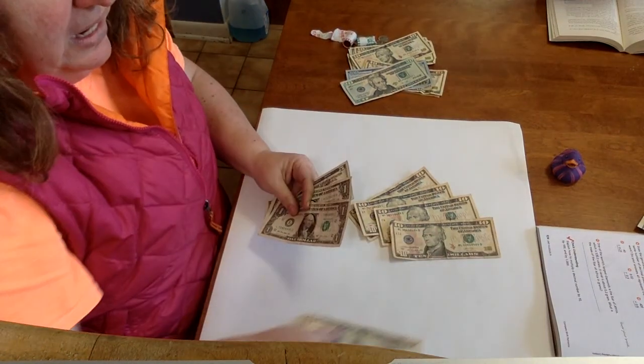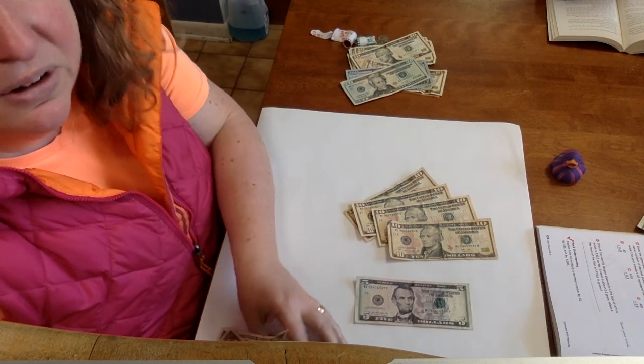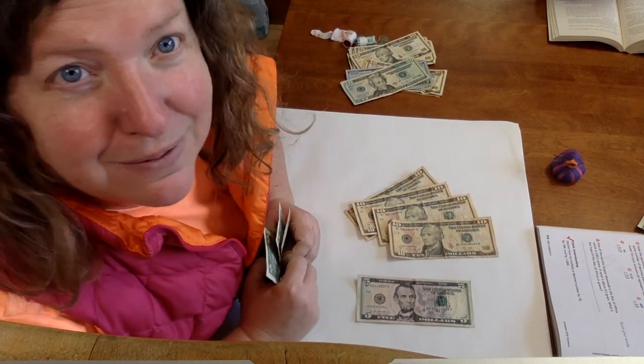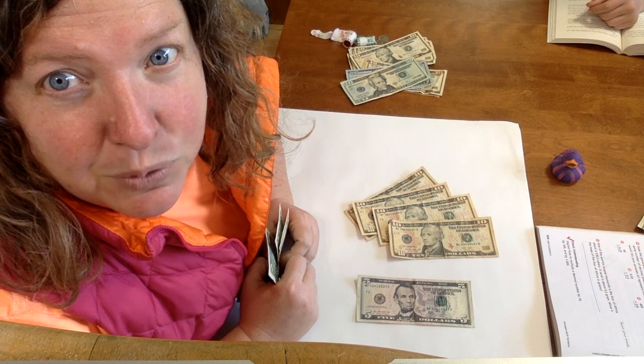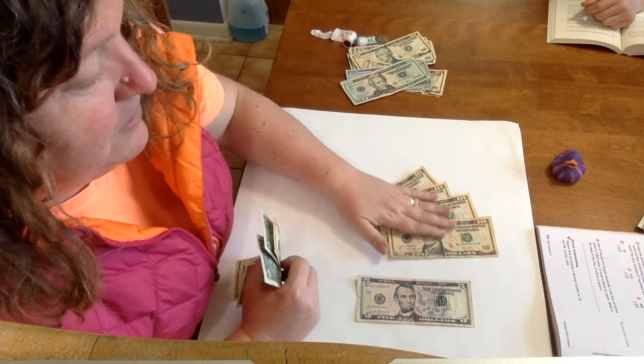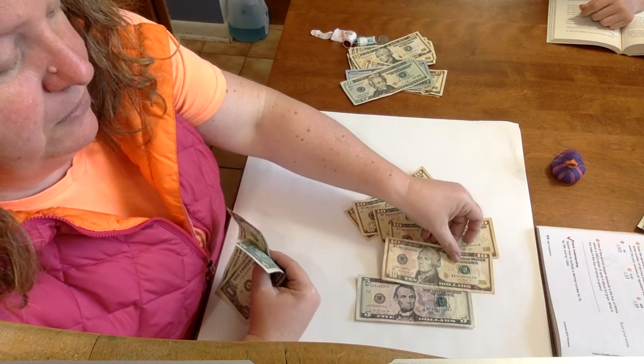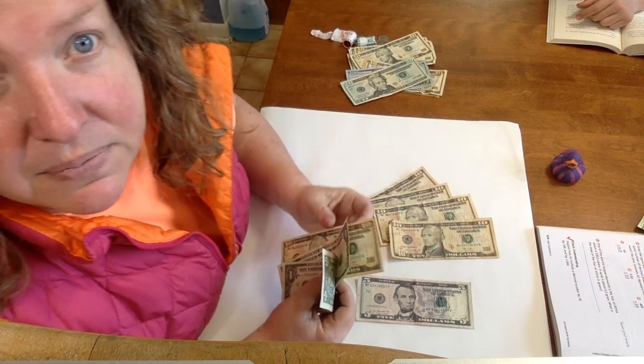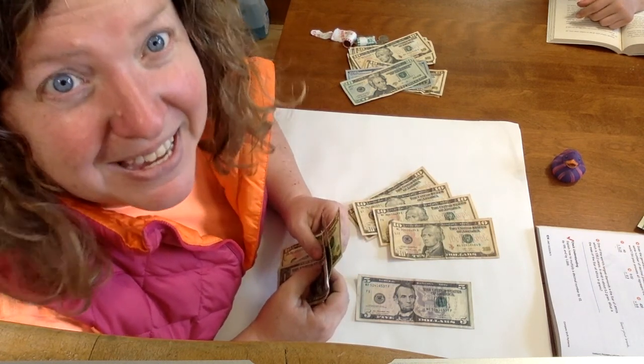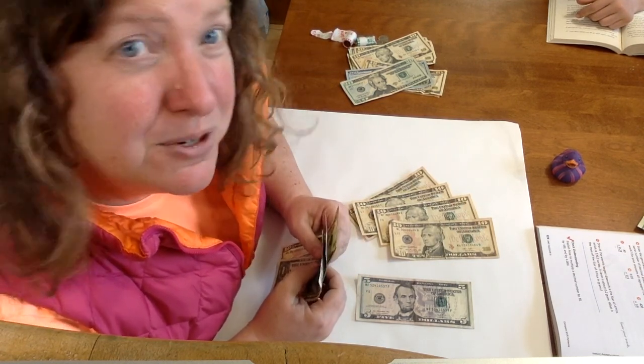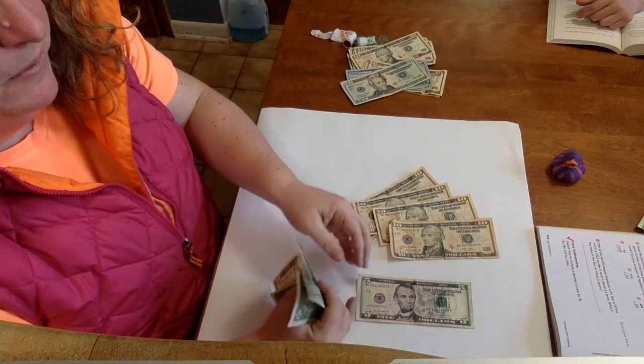Here's the one that's tricky. What if that number was 45? 5 is right in the middle. Would we round it down to 40, or up to 50? Well, I hope you're saying if it's a 5, it's big enough to round up. So we round it up to 50.